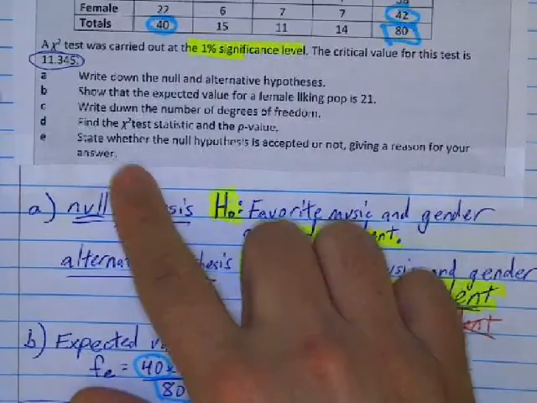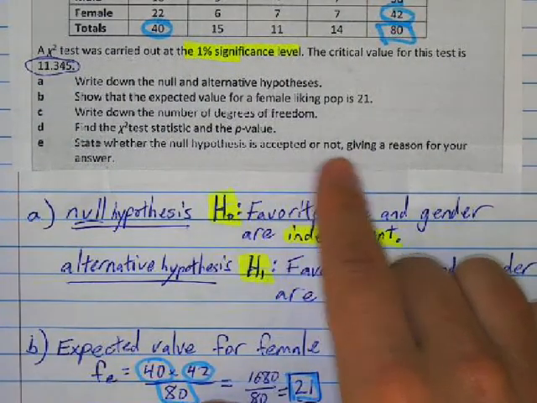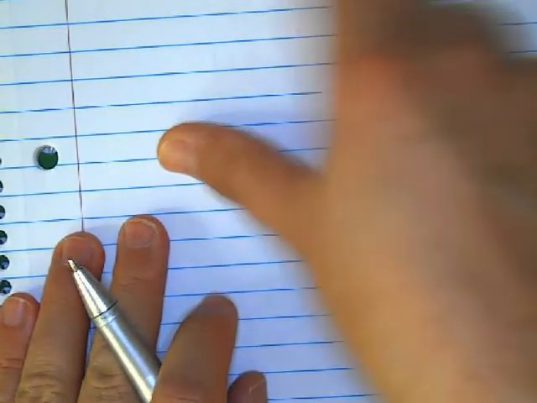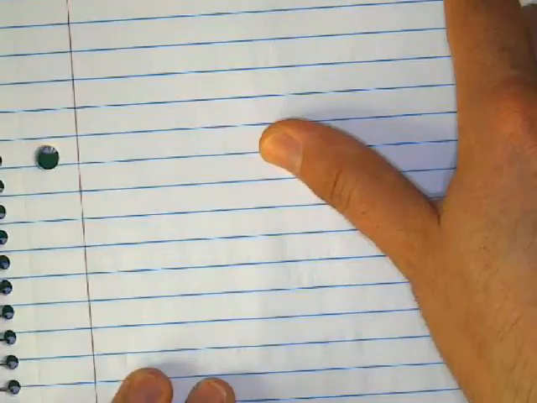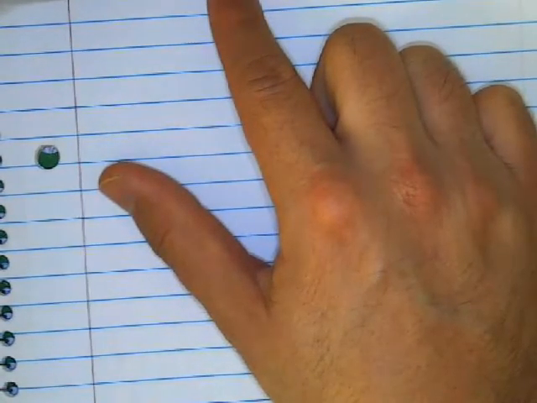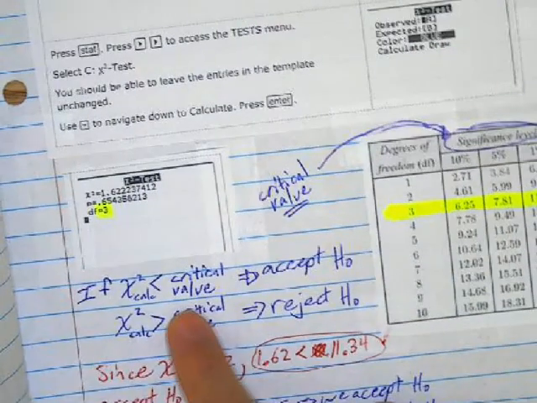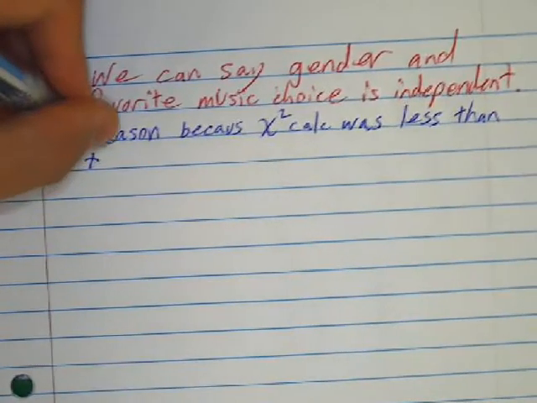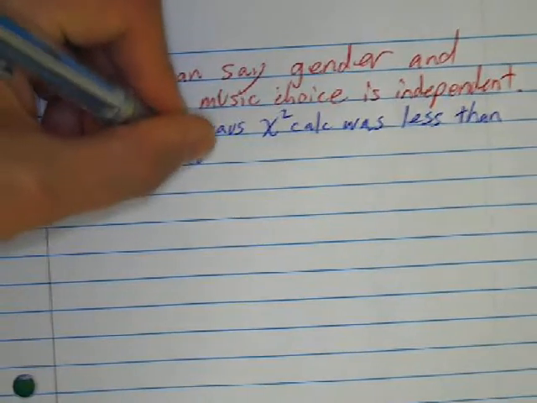So, therefore, that last question had said, state whether the null hypothesis is accepted and give your reason for the answer. Okay, so we're accepting that gender and favorite music choices are independent, and the reason, because they asked for the reason, is because chi-squared calculated was, what did we say? Was less than the critical value. Oh, yikes, you can't see what I'm writing. Less than the critical value.